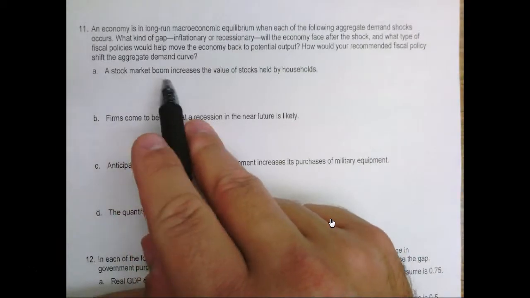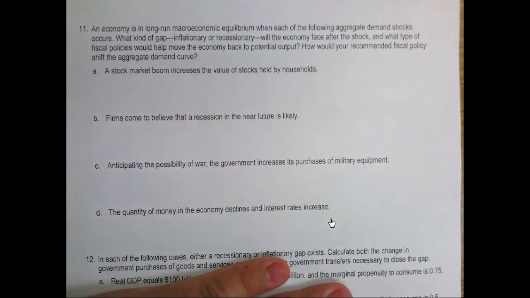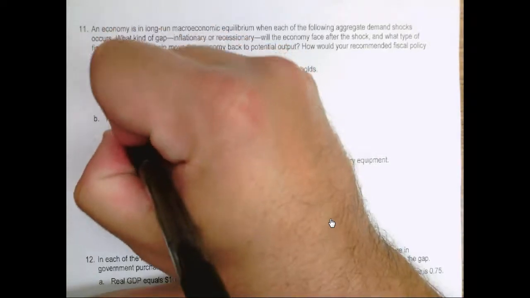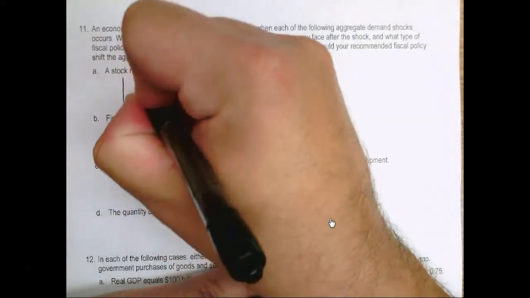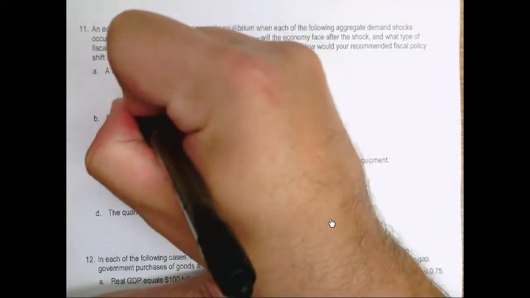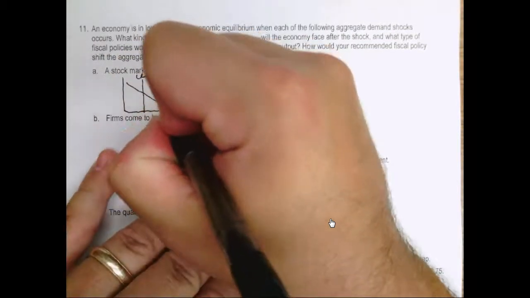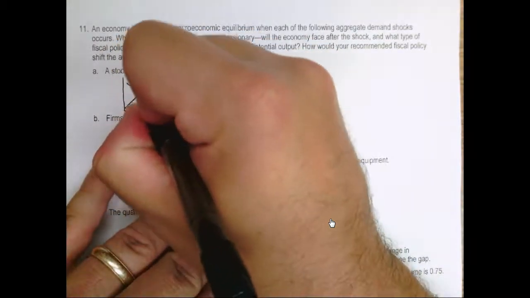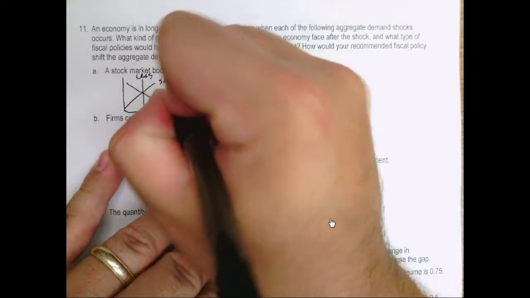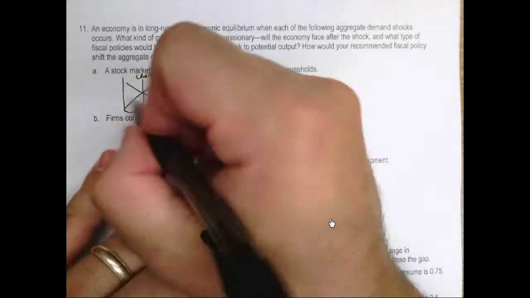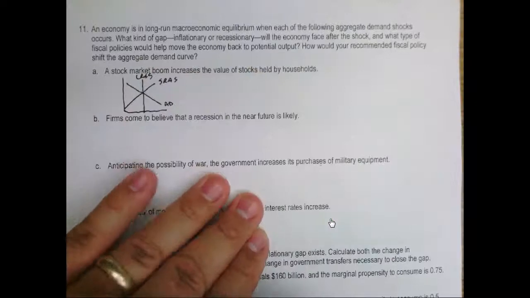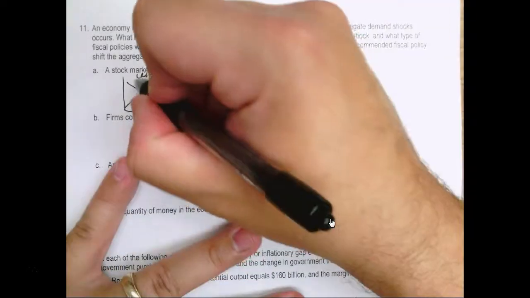A stock market boom increases the value of stocks held by households. That stock boom is going to cause aggregate demand to shift to the right because as our wealth increases, our consumption also increases. So we were in long-run equilibrium, producing at potential output, and now aggregate demand is going to shift to the right.